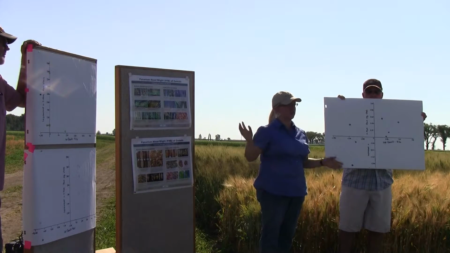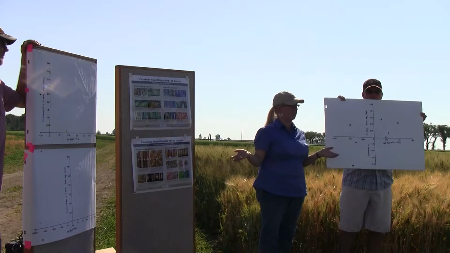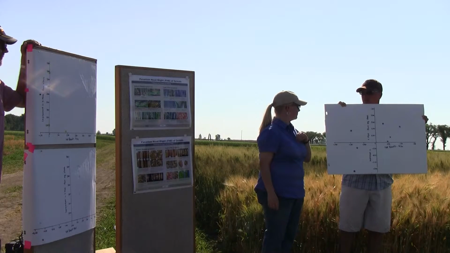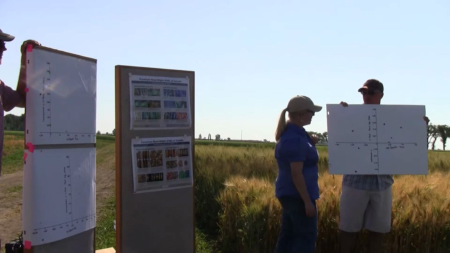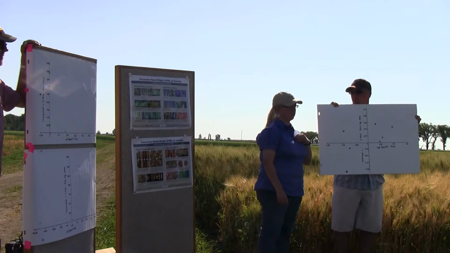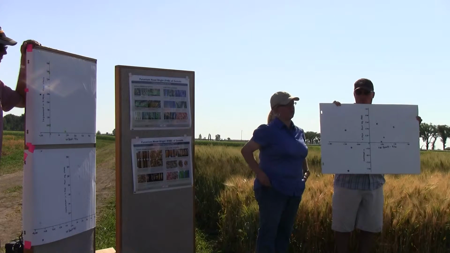So that just goes to show you it makes a big difference what class you're growing and how susceptible the variety within that class is. The net benefit wasn't quite as great either. It topped out at about $1 for the best one.